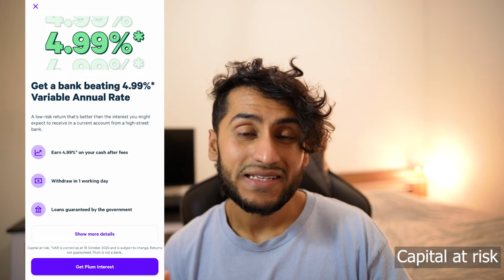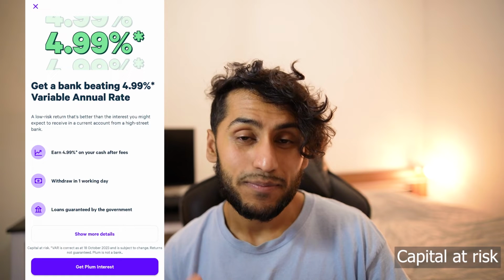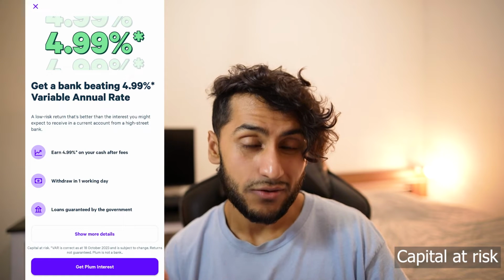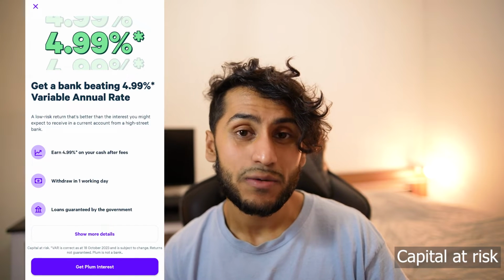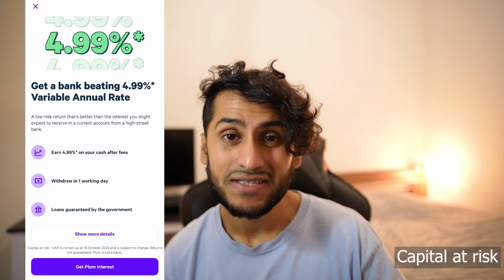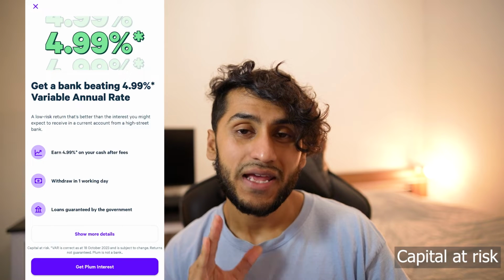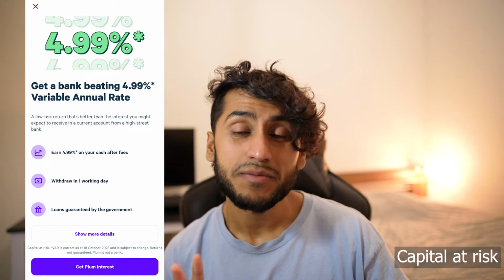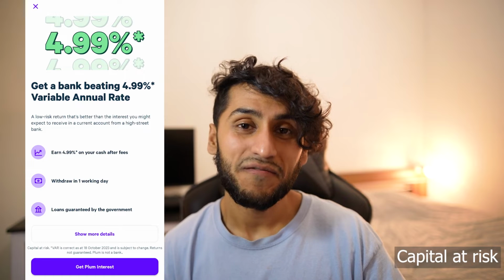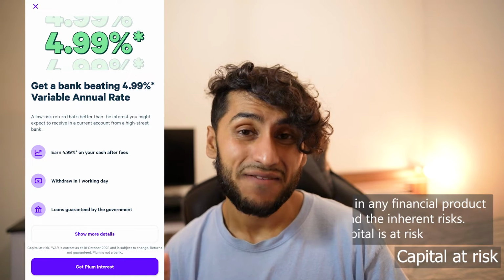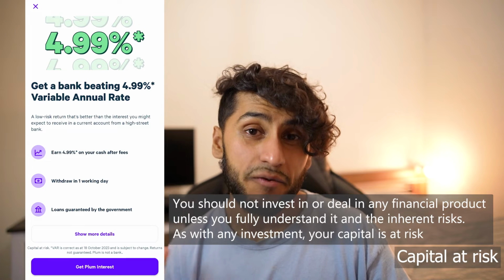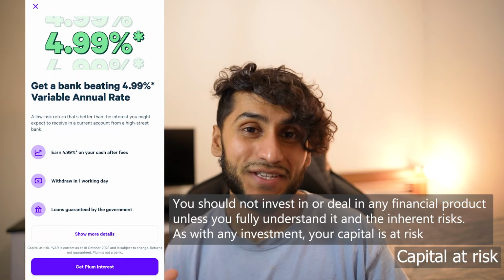So currently it is advertised at 4.99% variable annual rate of return. So this number, like I said, is subject to change, and essentially what the Plum Interest account does is that it bases itself around a money market fund. And what money market funds are, it's a type of investment that you can put your money into that is backed by very safe assets, such as things like government bonds, which are backed up by the full security of the government.